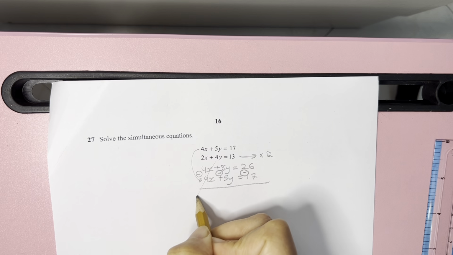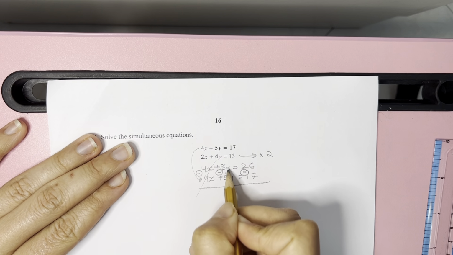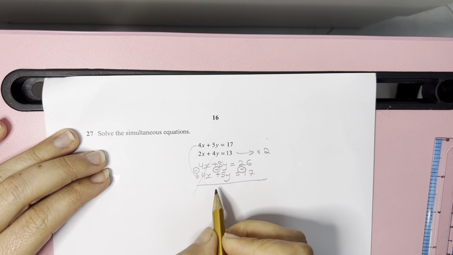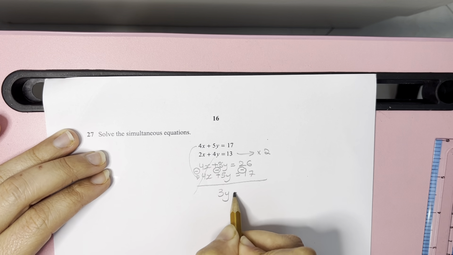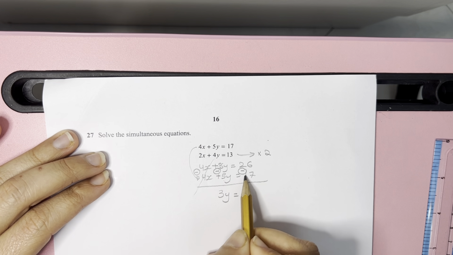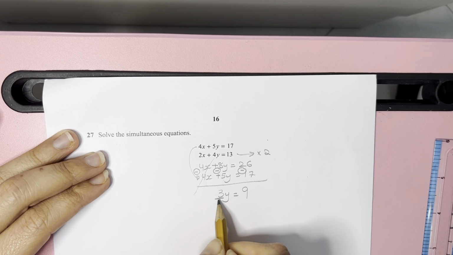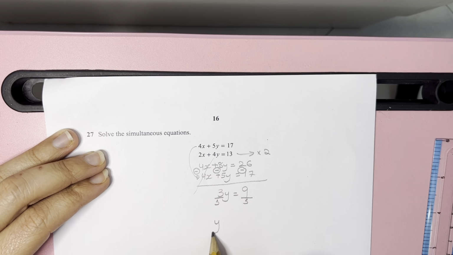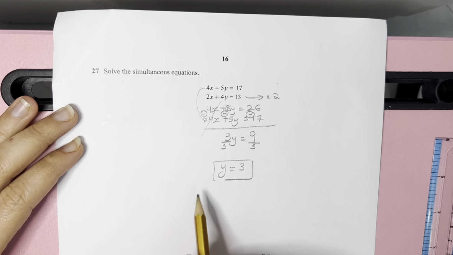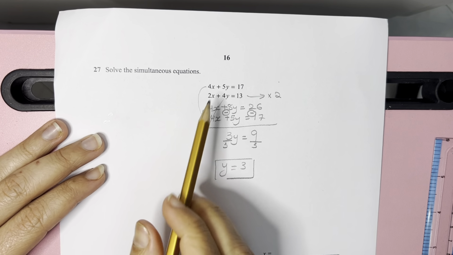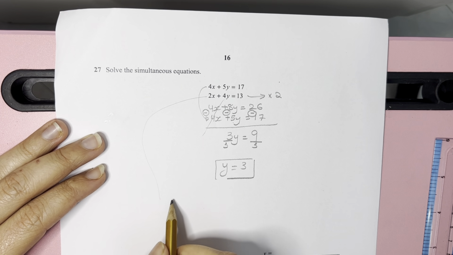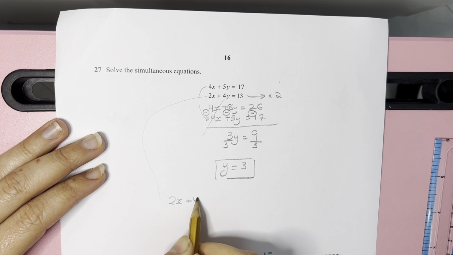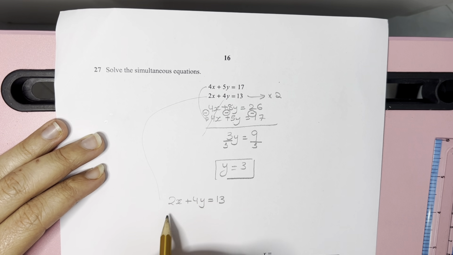4x minus 4x will be cancelled together. 8y minus 5y, it will be 3y equal 26 minus 17 equal 9. Divided by 3. So here y equal 3. I didn't finish. I should do what? Substitute in any equation to get x. For example, I will substitute in the second one. 2x plus 4y equal 13.